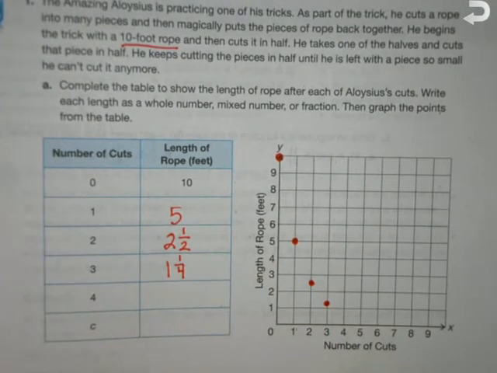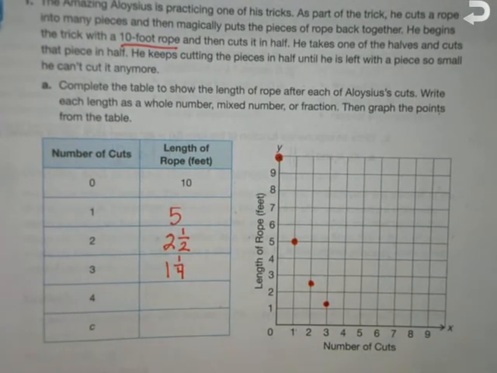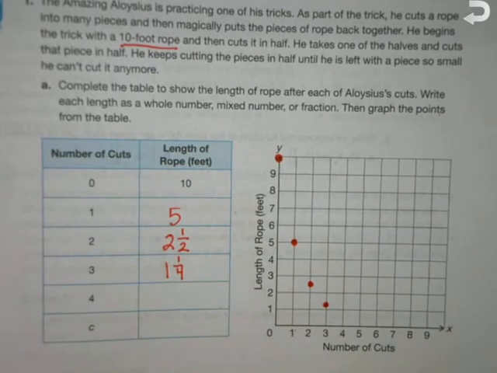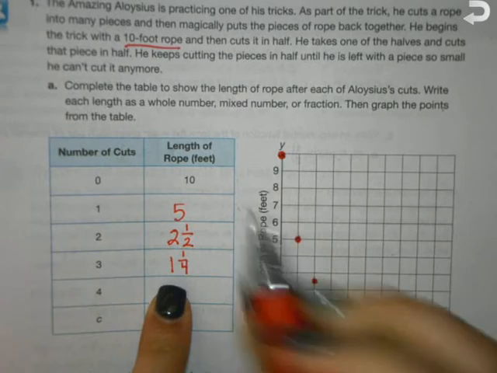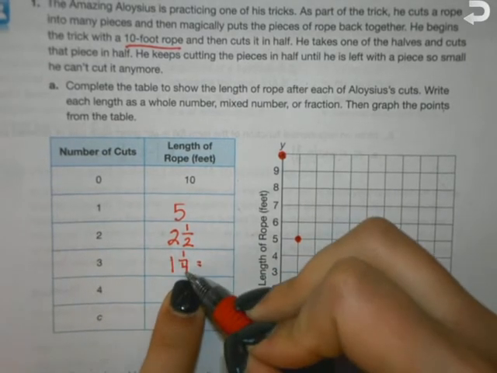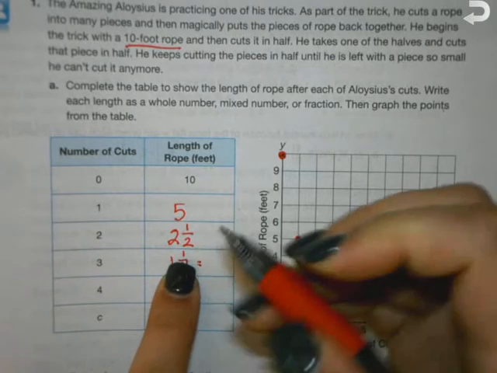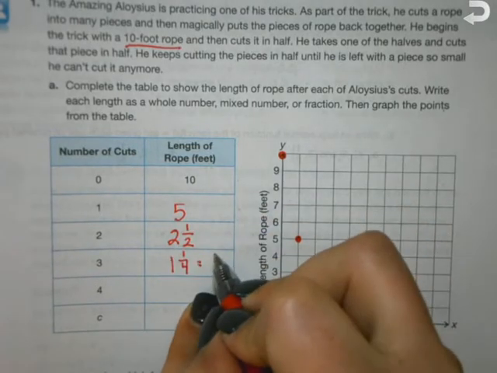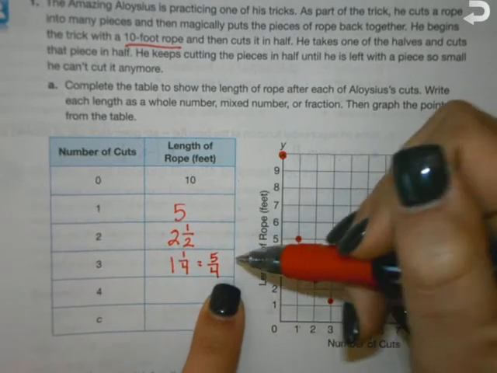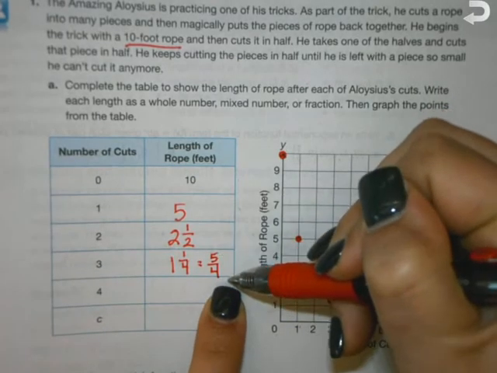What about when he makes 4 cuts? So, here's what I'm going to do to make this a little bit easier. Let's rewrite 1 1/4 into an improper fraction. 1 times 4 gives me 4, plus 1 gives me 5. So he's taking 5/4 and he's cutting that in half.